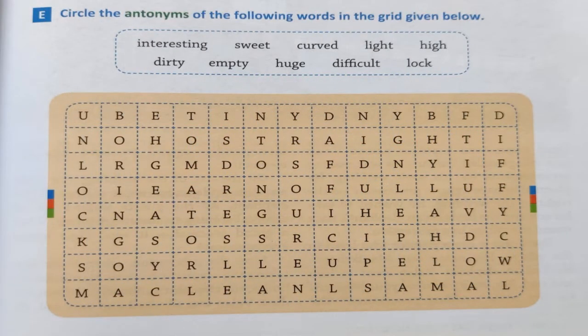Now let us do this exercise. Here what you have to do, circle the antonyms of the following words in the grid given below. Can you see the grid? In the grid there are some words given. You have to first write the antonyms of these words and then find them in the grid. Okay, so first what we will do, let's read the word and write down its antonym next to it.